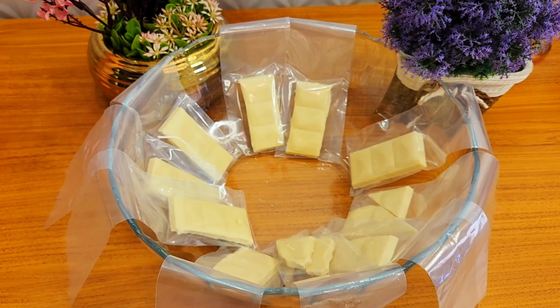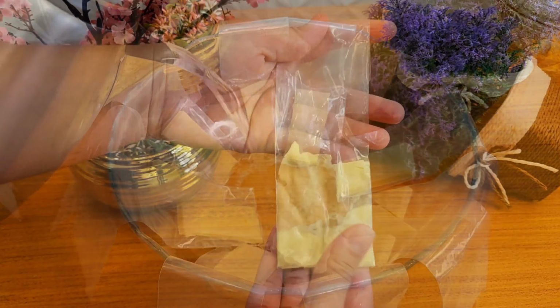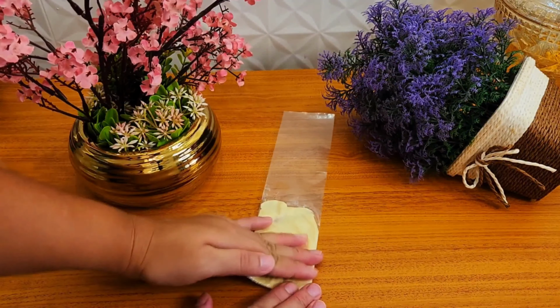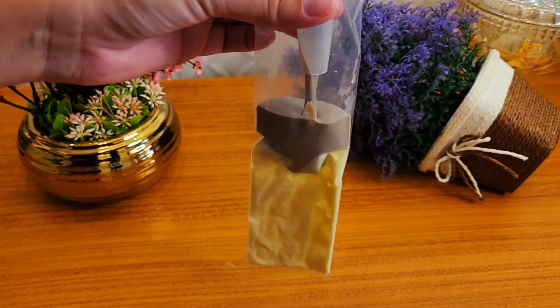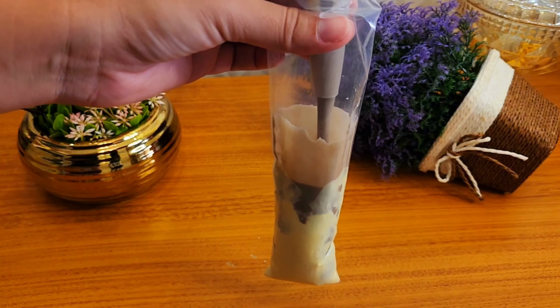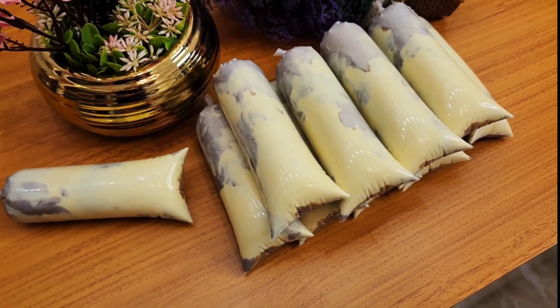Be careful that the top of the bag does not touch the hot water to avoid water getting into the chocolate. Once the chocolate is melted and spread inside the bag, fill it with the Oreo base. With 2 white chocolate bars, I filled 10 popsicle bags, each with 4.5 ounces of base. This base gave me 12 popsicles.